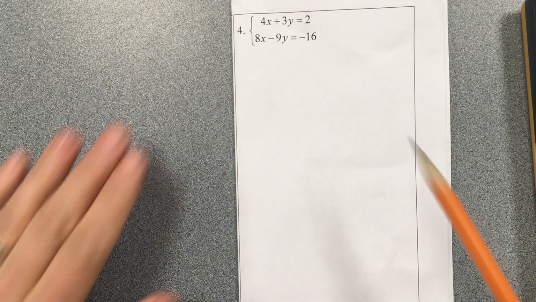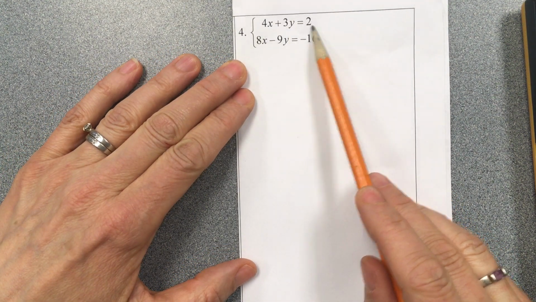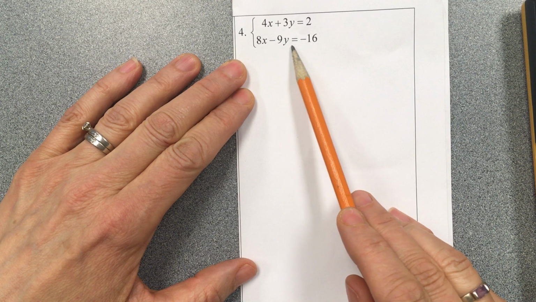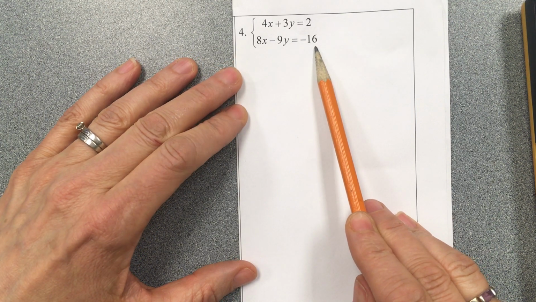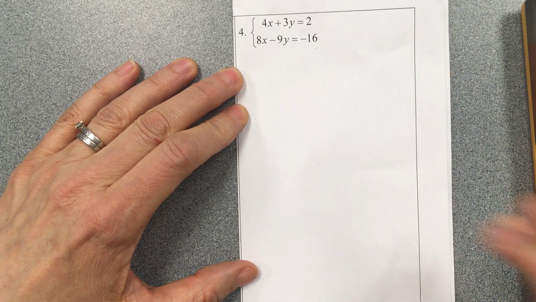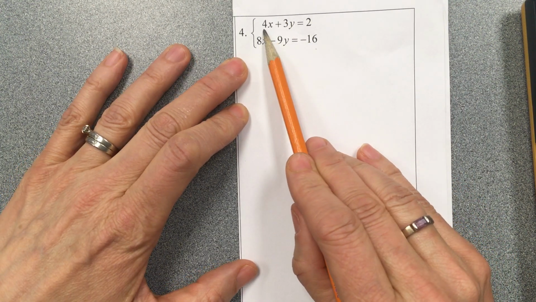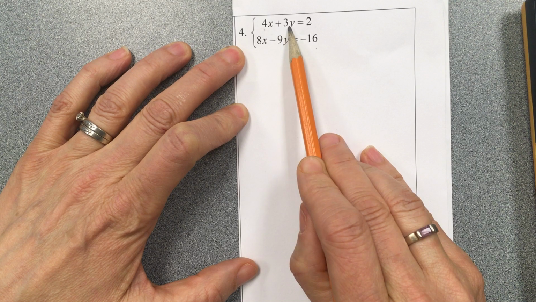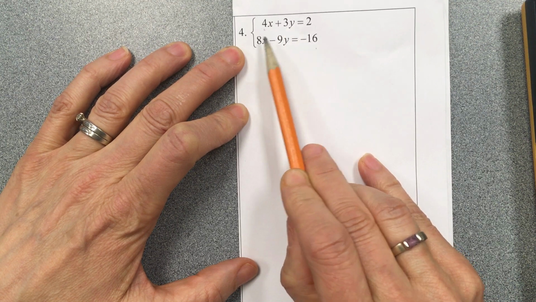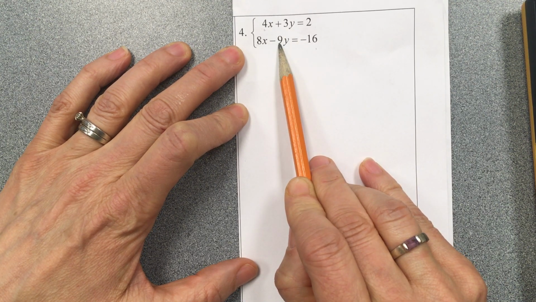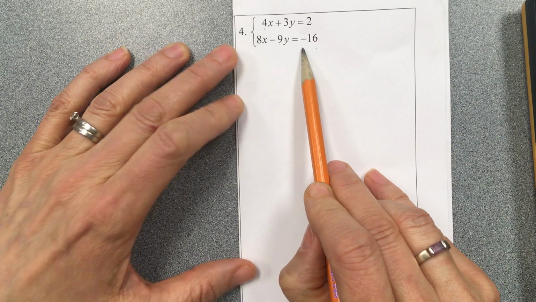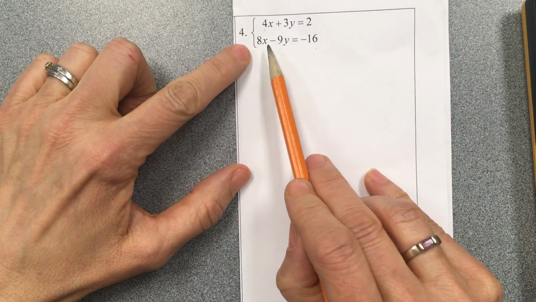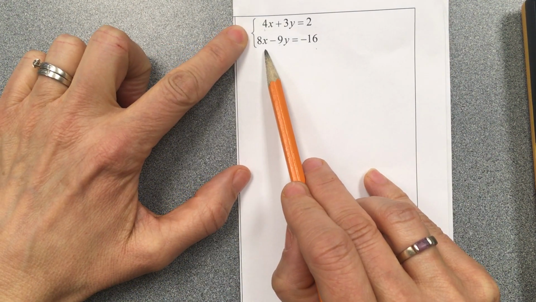Our system of equations is 4x plus 3y equals 2 and 8x minus 9y equals negative 16. The general approach is we want to look for an equation where hopefully the coefficient in front is either 1 or negative 1 for a variable, but unfortunately we do not have that this time. So we're going to have to be a little bit more algebraically suave here.